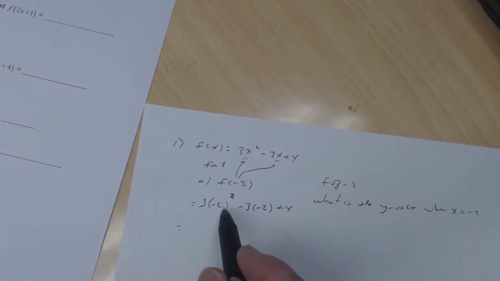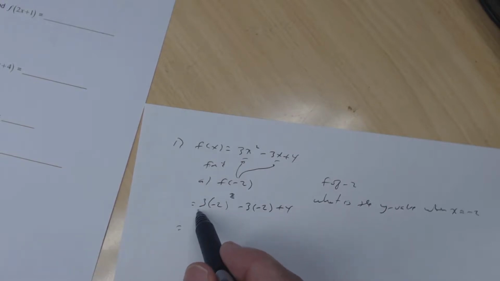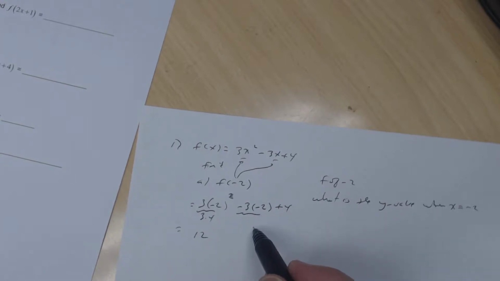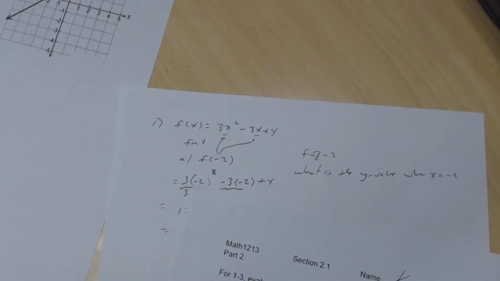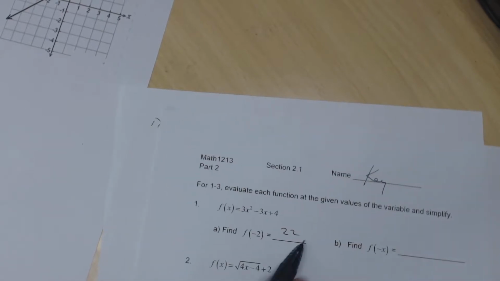So x is, in each case, negative 2. All right, using the order of operations, I'm going to do exponents first. Negative 2 squared is 4. 3 times 4 is 12. Okay, negative 3 times a negative 2 is a positive 6, and then plus 4. So I get 12 plus 6, which is 18. 18 plus 4 is 22. All right, so in the blank, you would say f of negative 2 equals 22. Right here, you'd say 22.